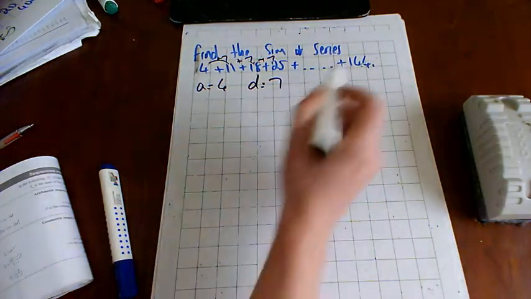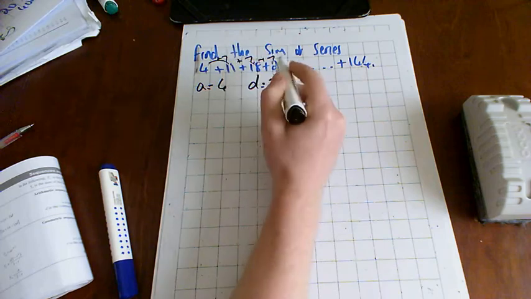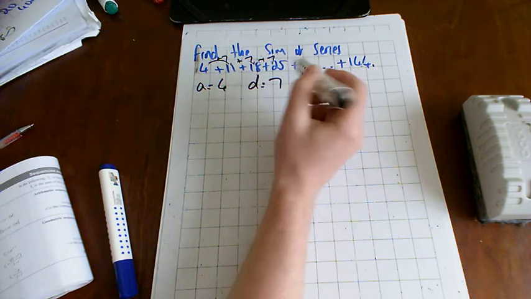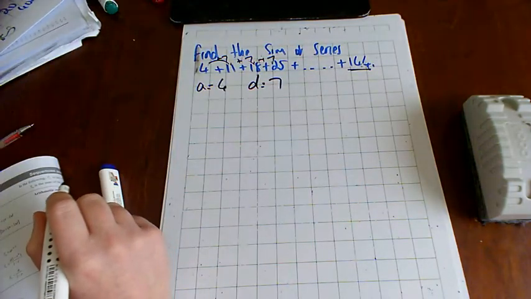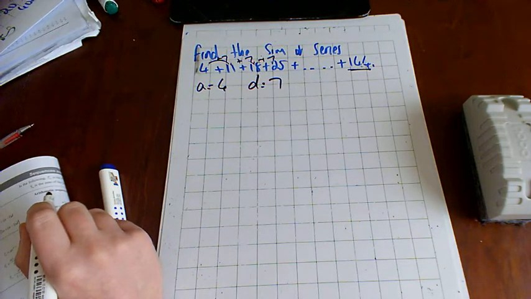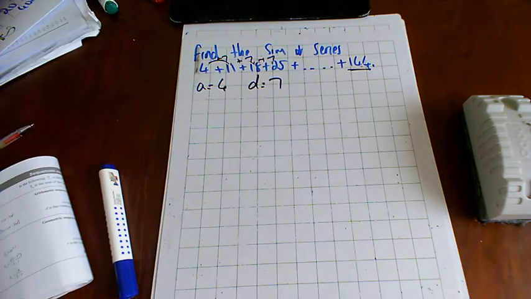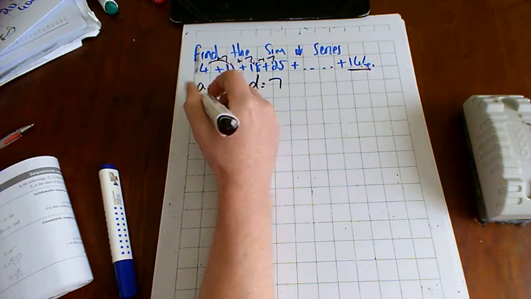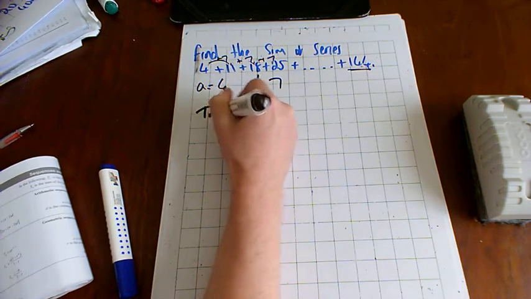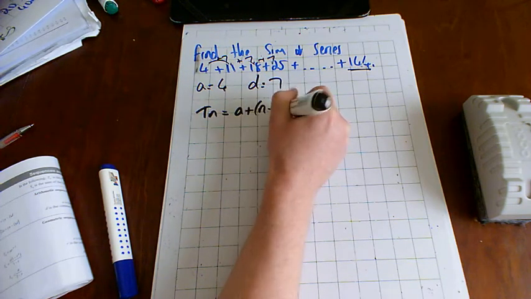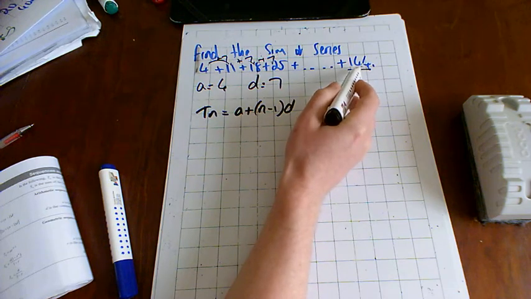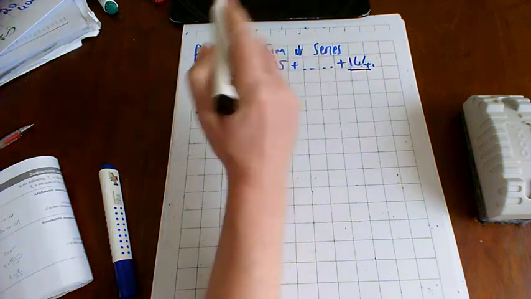So to find out how many terms are in this series, we're going to go back and use our Tn, because we know the last term is 144. Do you remember we had a question in the last section that said how many terms are in the sequence that has 144 matchsticks, or how many patterns are in it. So we're going to use our Tn formula, and the reason we're going to use that is because we know the last term. So we need to know how many terms are in this altogether.